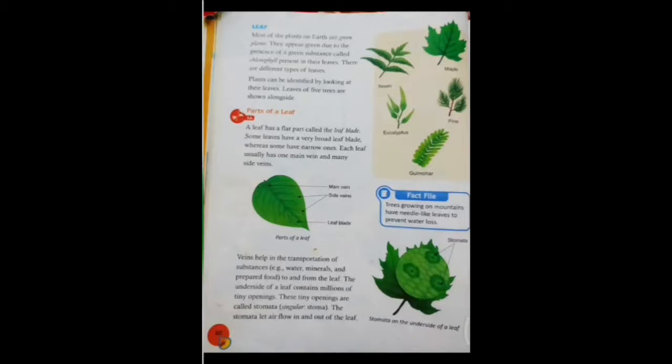Okay, the underside of the leaf that we cannot see contains millions of tiny openings. Tiny openings means holes. These tiny openings are known as stomata. The stomata let air flow in and out of the leaf. It means we can say stomata helps a leaf to breathe. Just like nose helps us to breathe, stomata helps leaves to breathe.